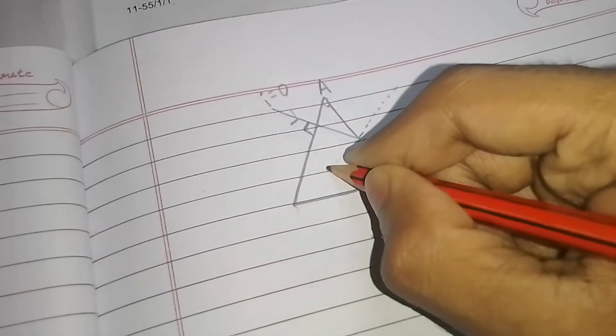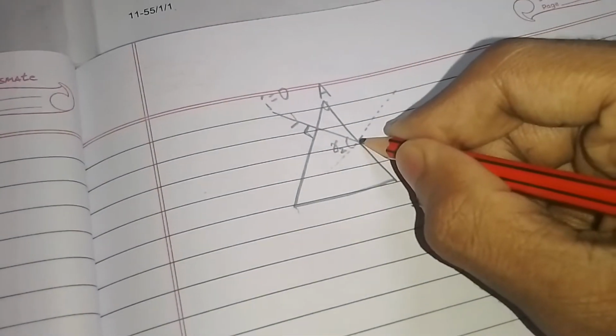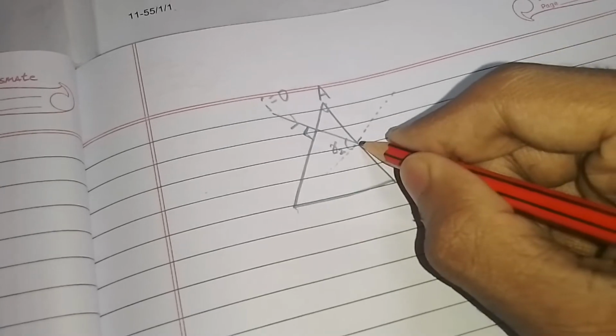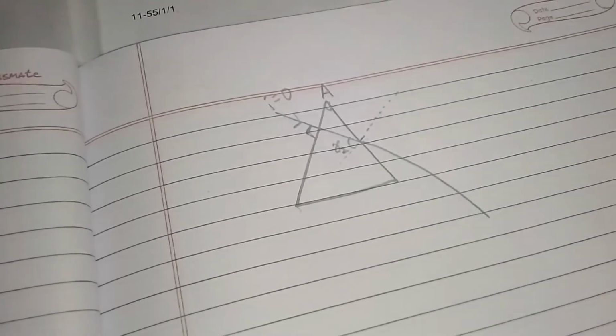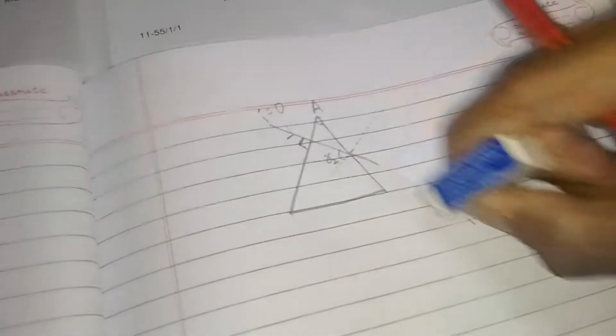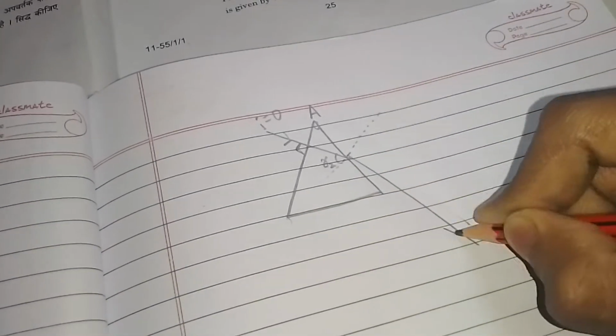We will extend this normal and this one will be R2. This ray, suppose, goes this way.